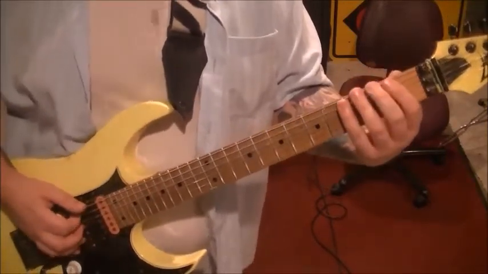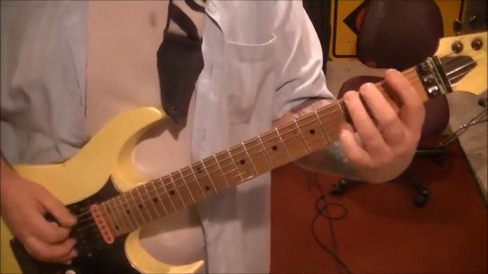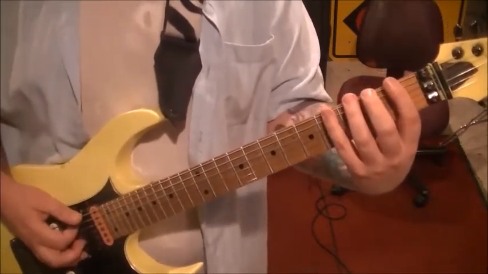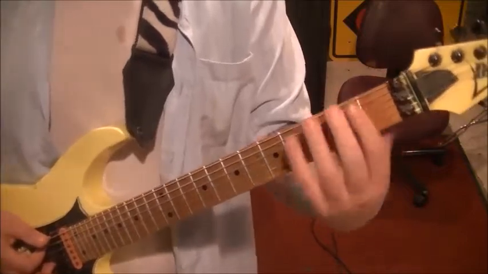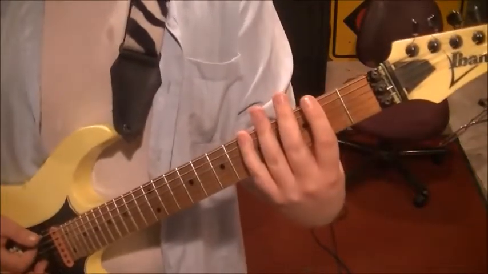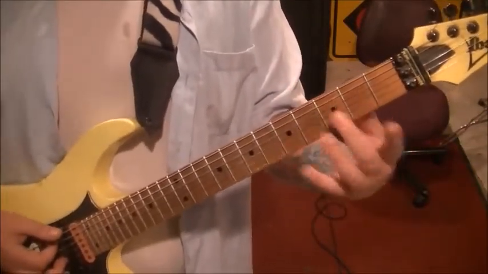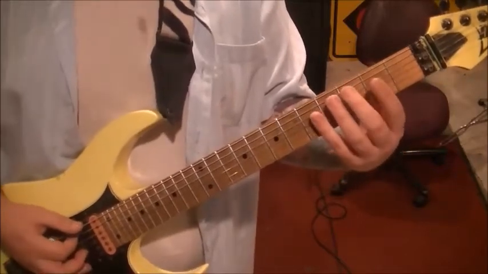That was all alternate picked. And then from there, you would just move it up a half step. A half step means 1 fret. Take everything except the open and repeat it. So if you memorize the pattern, the rest will be easy.